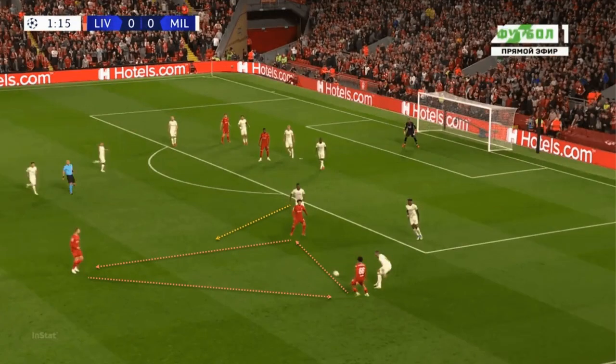As Alexander-Arnold receives the ball and advances up the pitch, we can see that Salah is in a central position and Henderson is unmarked deeper. The three are able to play a quick exchange of passes between them, and the pass back to Henderson means that Franck Kessié, the AC Milan midfielder, is forced to come out to cover Henderson as the arrows show.